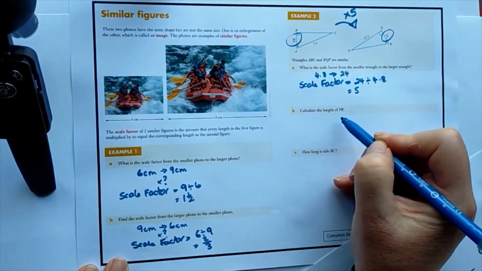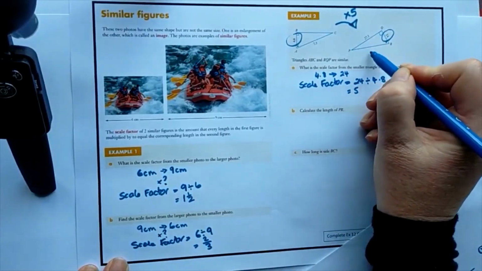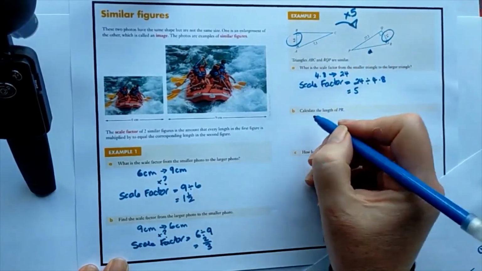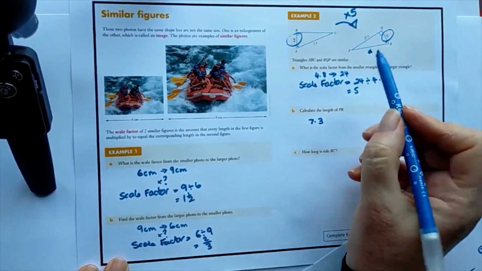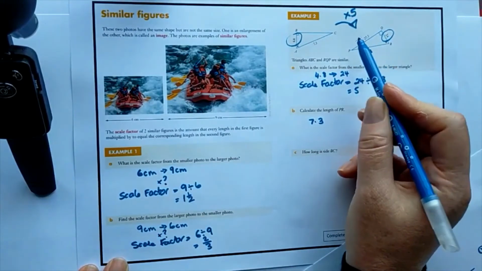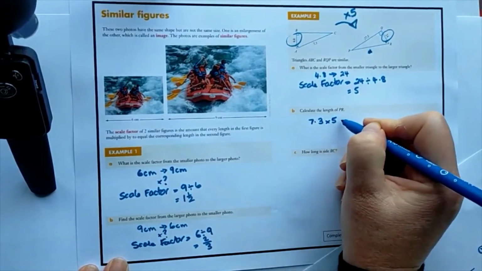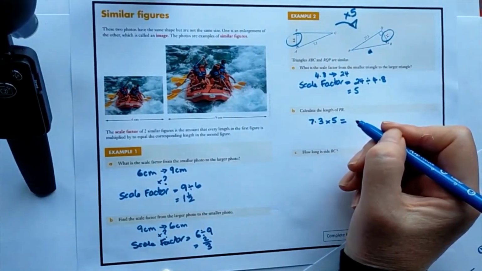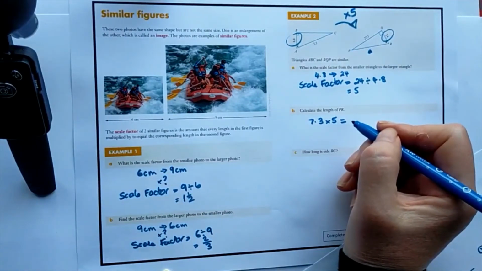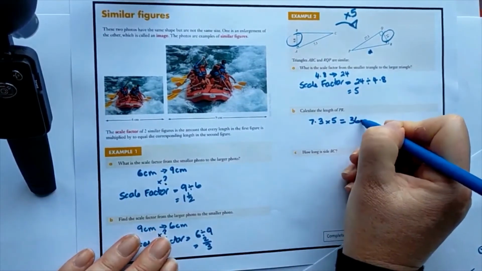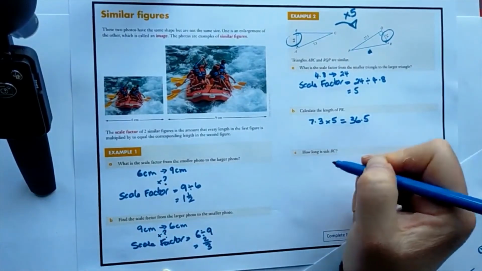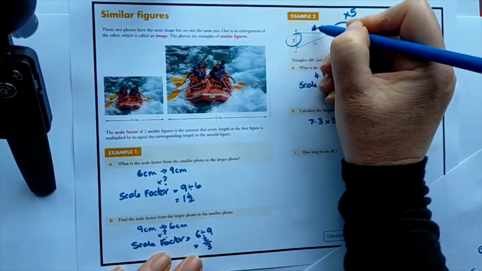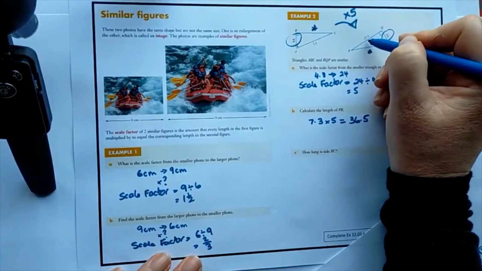So it says calculate the length of PR, that's this length over here, PR. In our original triangle, it was 7.3, but if we need to enlarge it to this triangle, we need to multiply that by 5. And when we do that, pop it in your calculator, and you're going to get 36.5. Then it says how long is side BC, so that's this length here, BC, and it matches with 27.5.